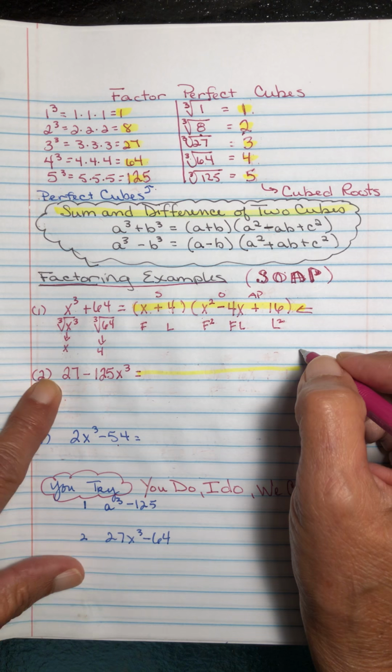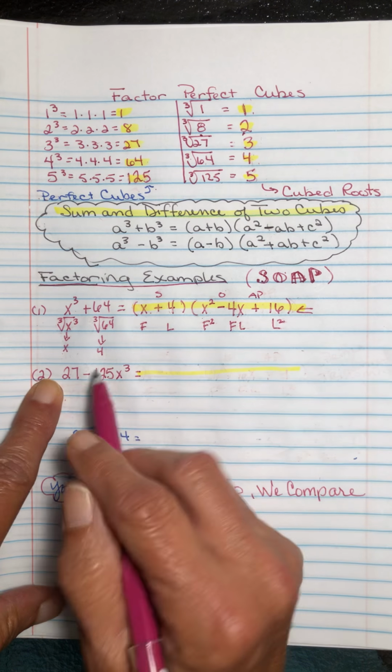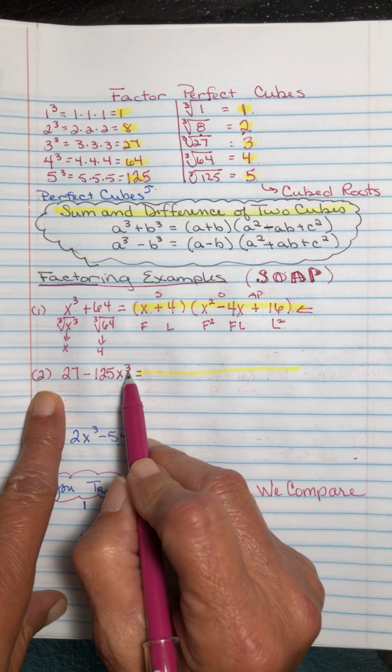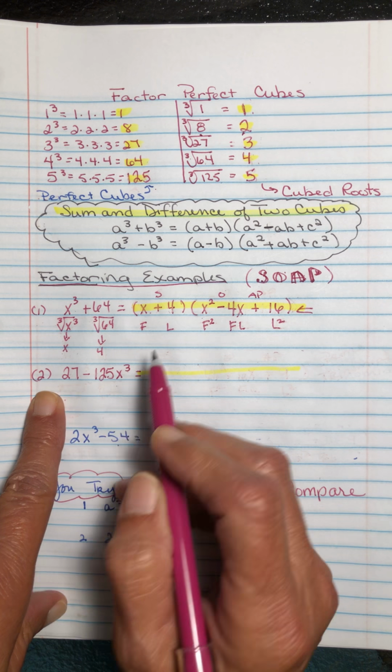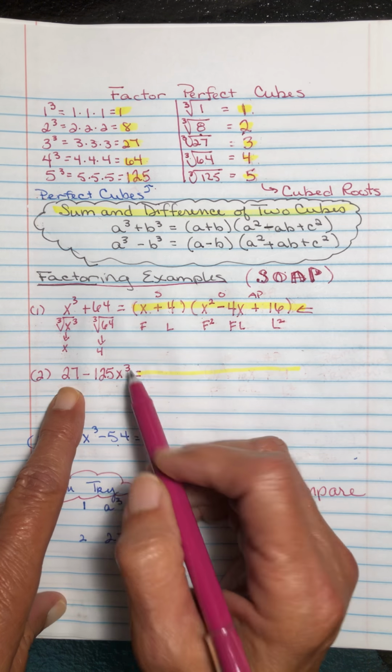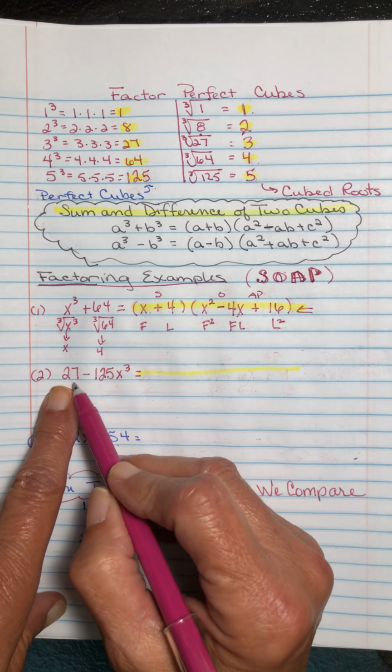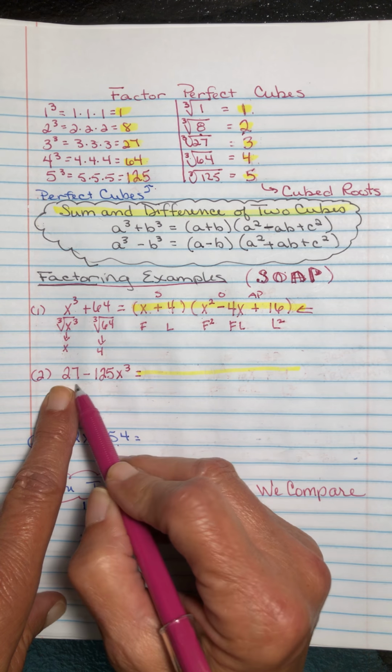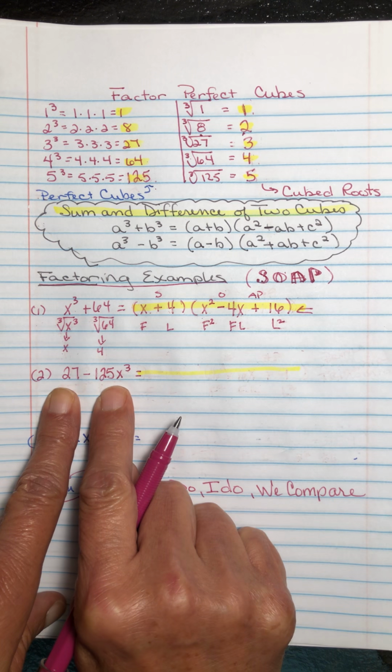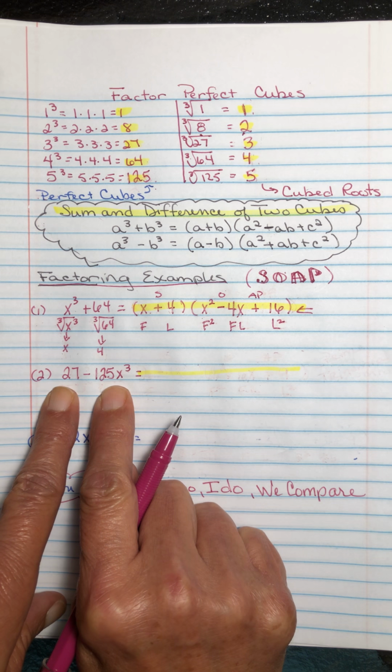All right, let's do the same thing here. Now, first thing I do, I notice the third power, so I'm saying, okay, it's probably a cube. And then I notice the numbers. 27 and 125, yes, they are perfect cubes, so I can do this. Now, don't let it bother you that this is reversed, because yes, it's a little different, but we're all different, and that's okay.